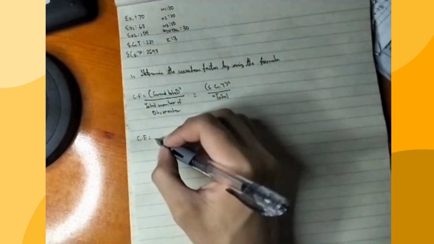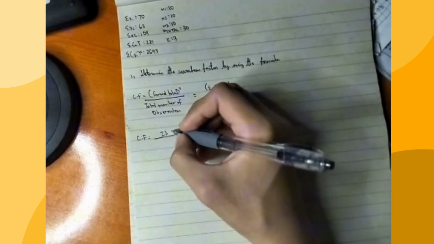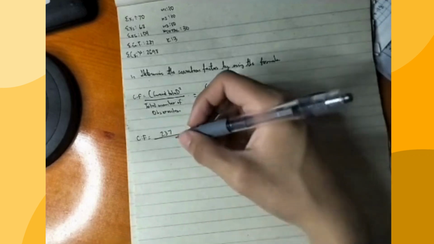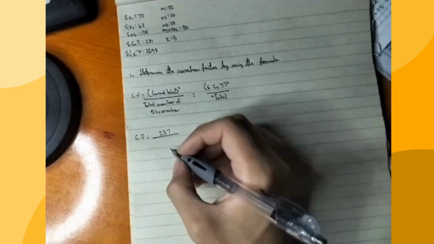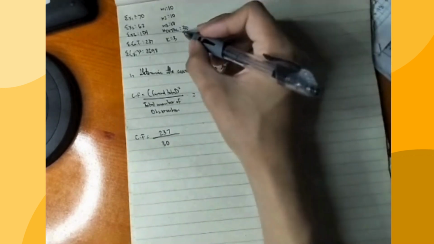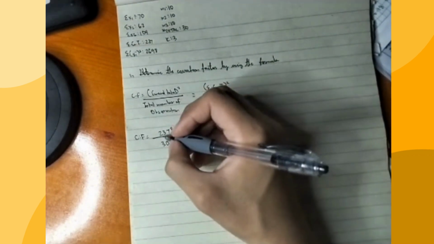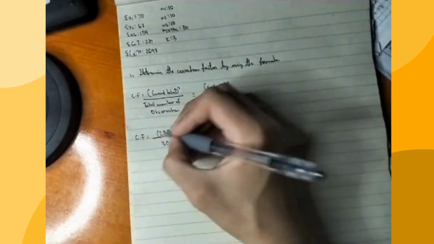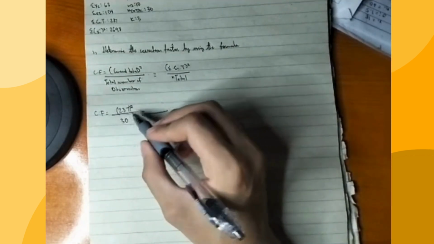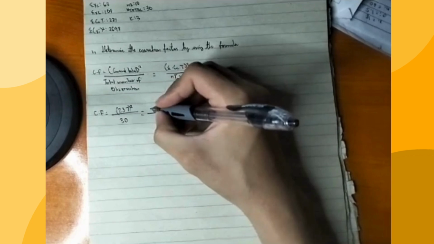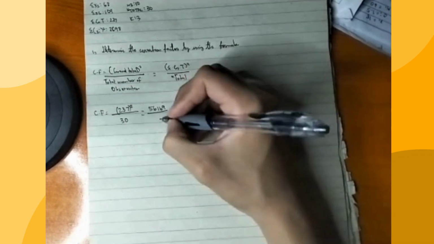Our grand total here is 237, and the total number of observations is 30, or the n total. So 237 squared is equal to 56,169.